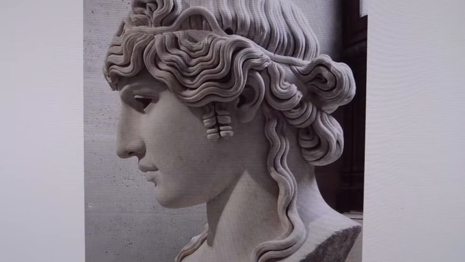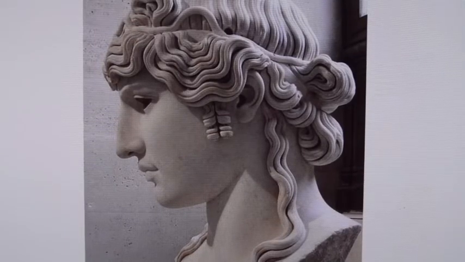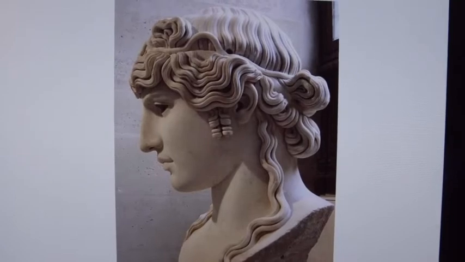Romans, though, loved all things Greek. I'm going to zoom out a little bit here so you can actually see this. Isn't that a lovely hairdo? And so we do see it play into Roman culture. When we talk about Rome, most of the time we're looking at things from the imperial period.